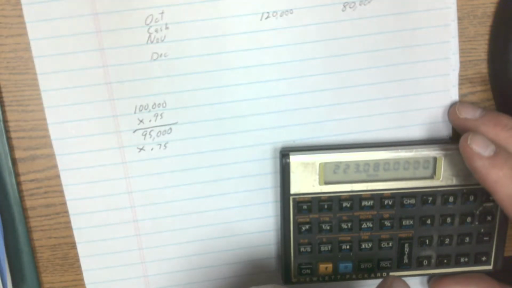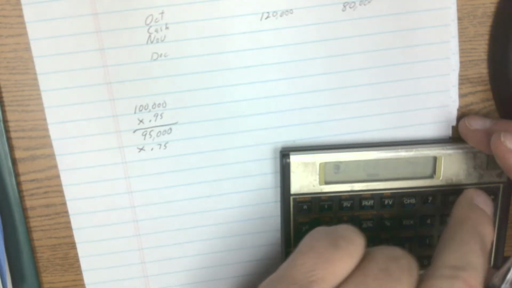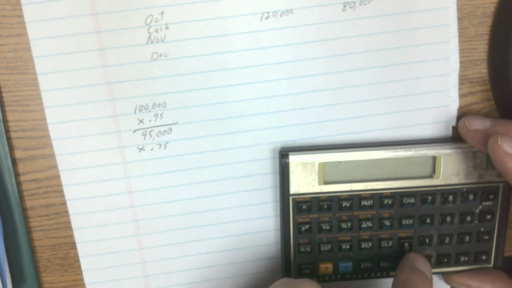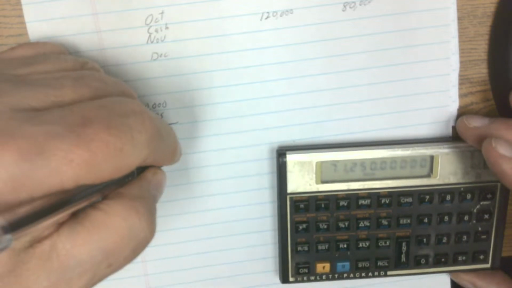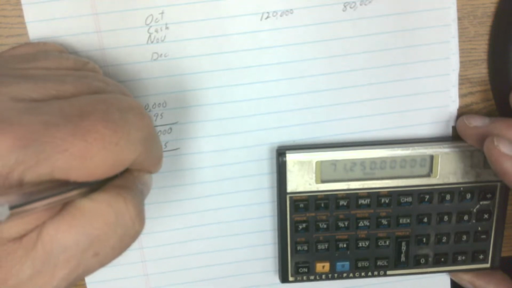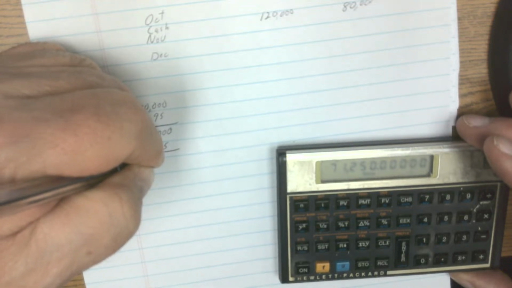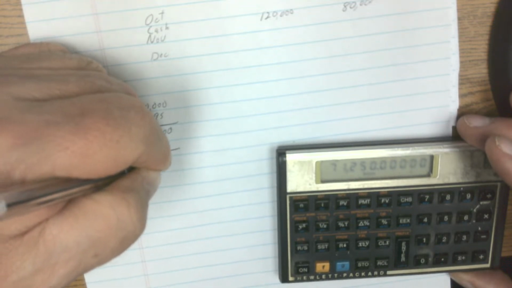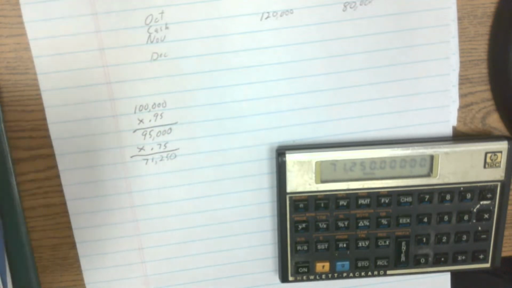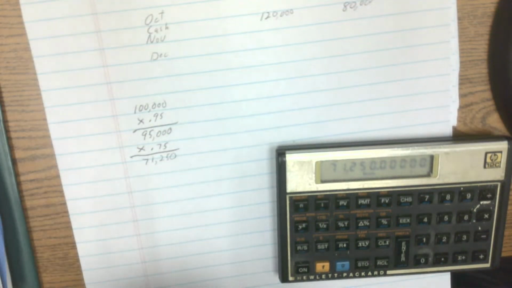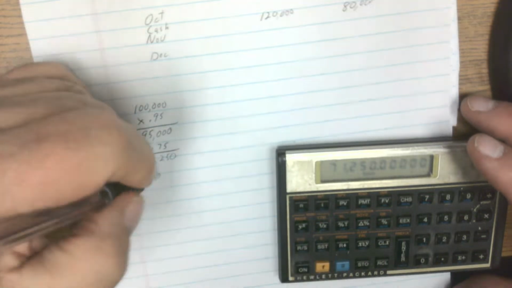Okay, so we're going to multiply that times 0.75. So that's going to be 71,250. All right. And they get a 1.5% discount.